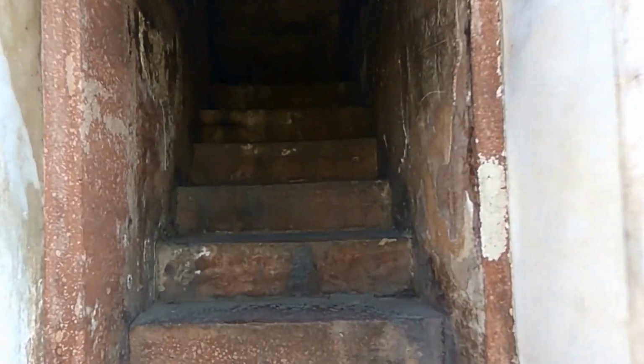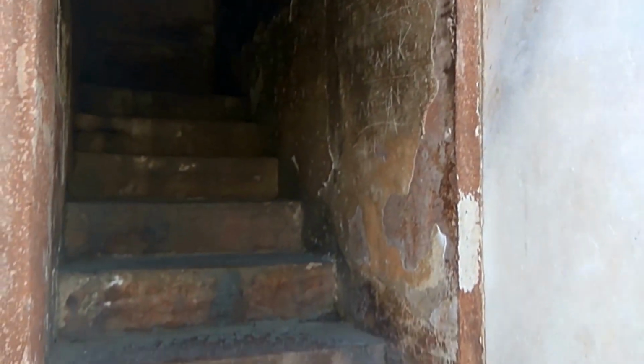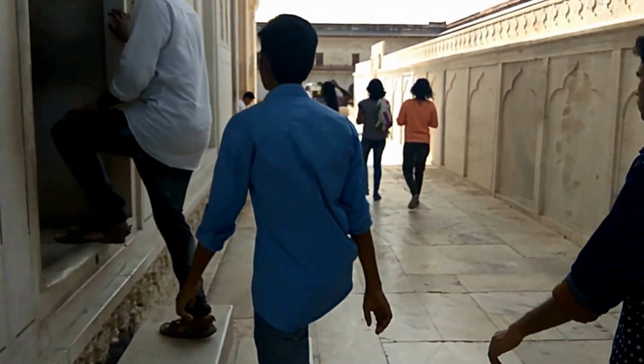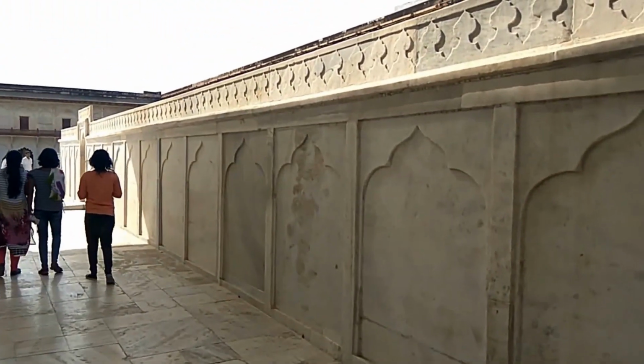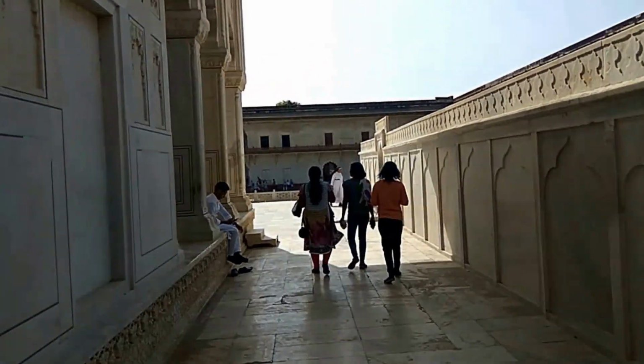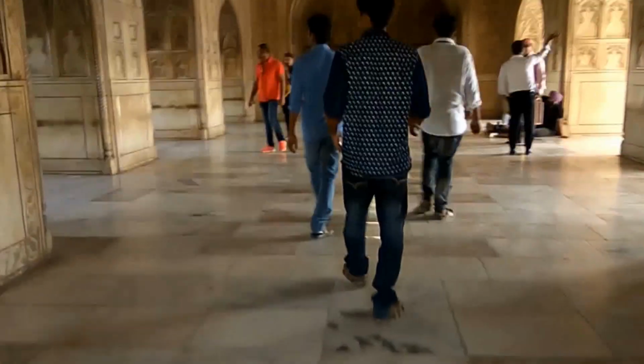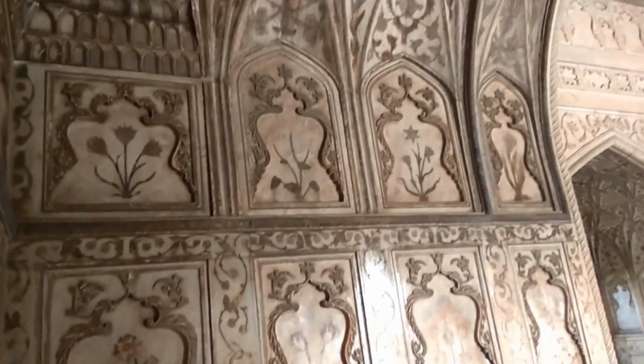So these are some old steps made of granite and sandstone. I would not go and climb those steps because they are really scary. So now let's proceed and see what's more in this place. And here let's see the architecture. It's absolutely beautiful. I cannot say anything.